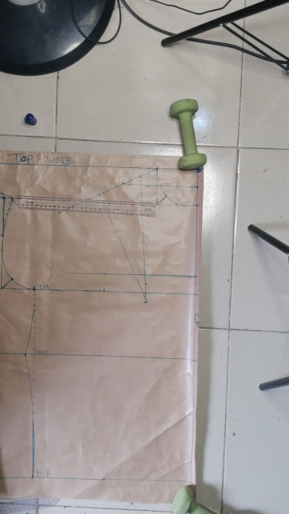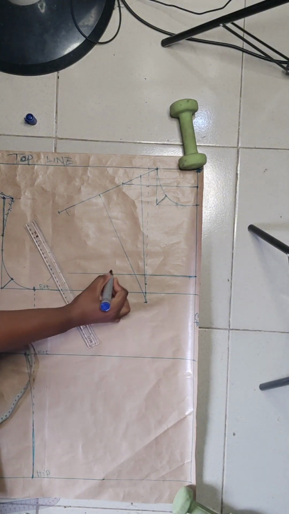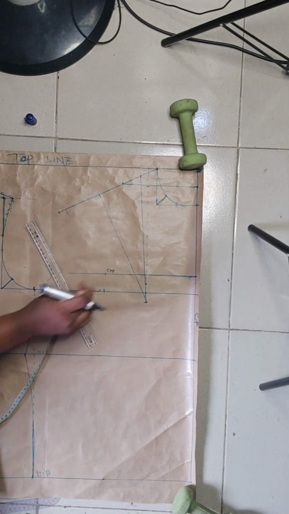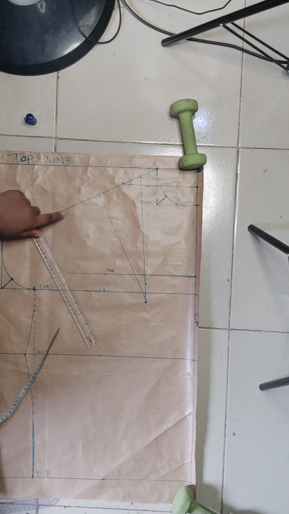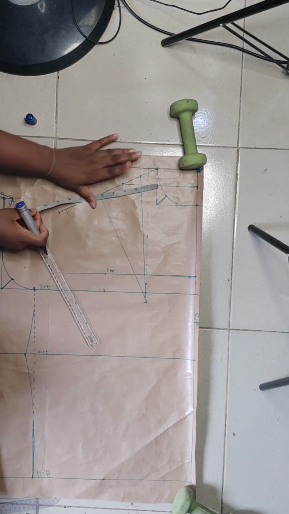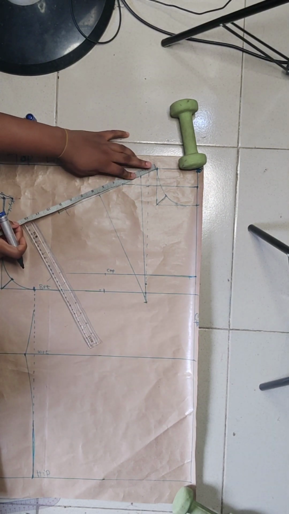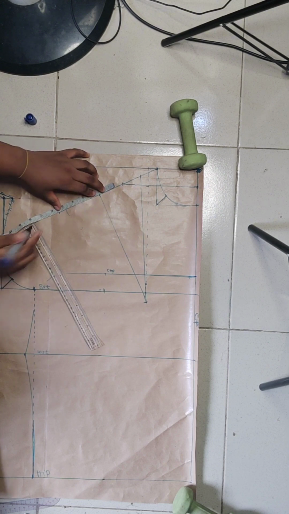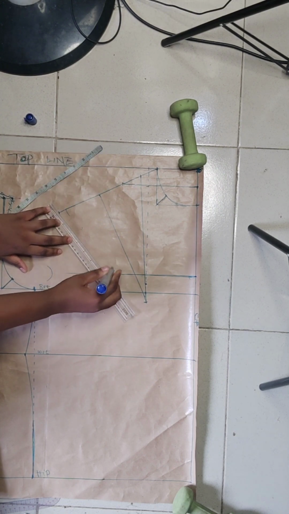After marking that down, we'll go ahead and connect. We'll now name this place CHP. So this is our chest point. I'll go ahead and connect the chest point to the shoulder point, like so.